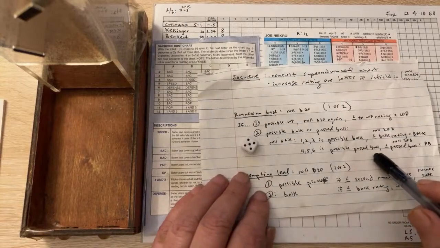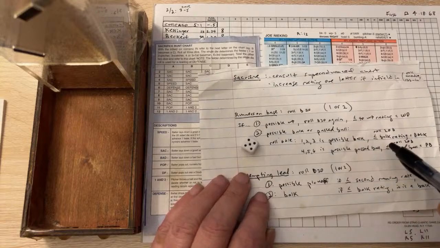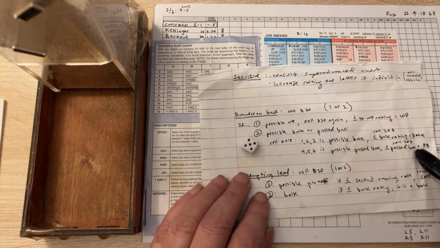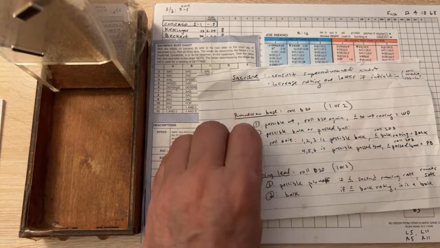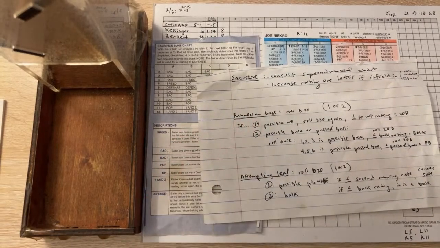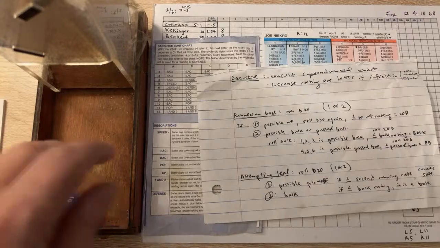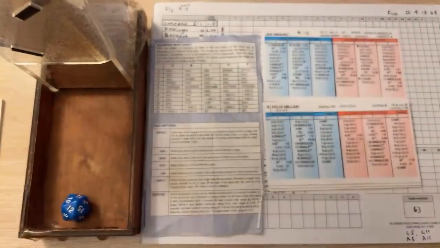Look at the catcher's card, and that is the same thing. It's a passed ball if the roll is less than or equal, and this doesn't count, but you would then roll the 20 die. Maybe it'll come up in this game.